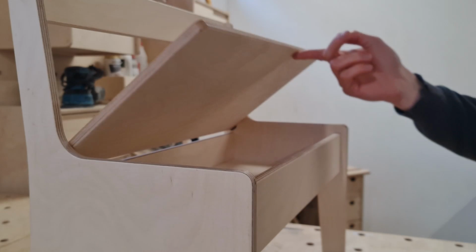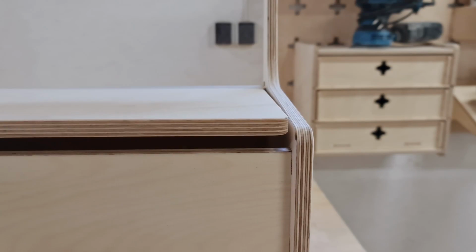So now you know exactly how you could create a parametric design for your next CNC projects.